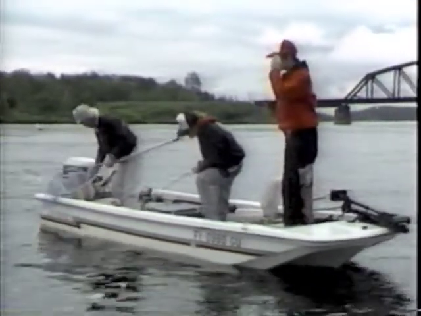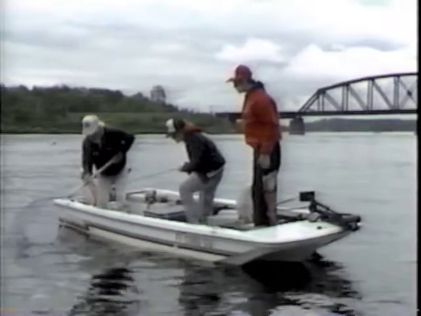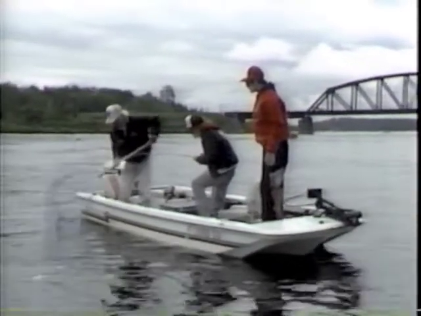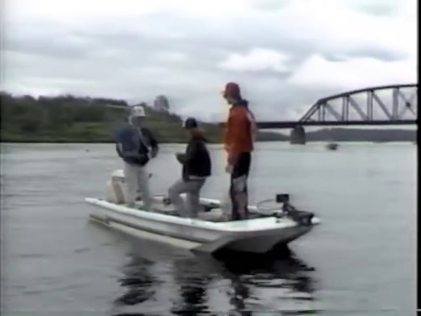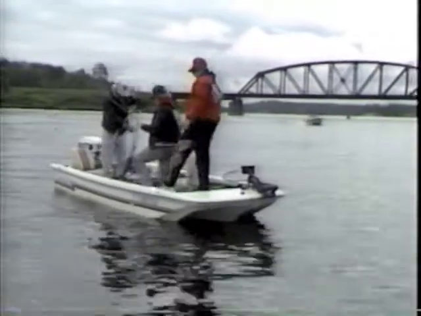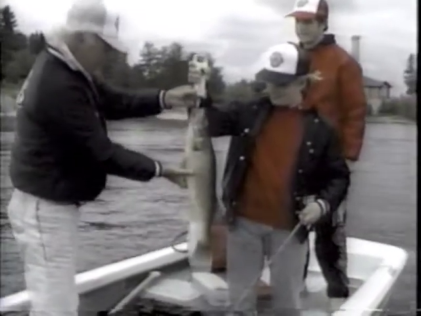Okay, you got her? Okay, let's raise your rod straight up. Raise your rod straight up. Yeah. Atta baby. That's my boy. That's more like it. Look at that pig. Right at 7 pounds. Nice fish, huh?